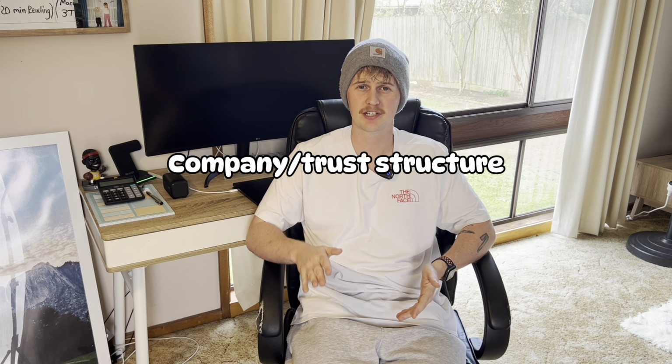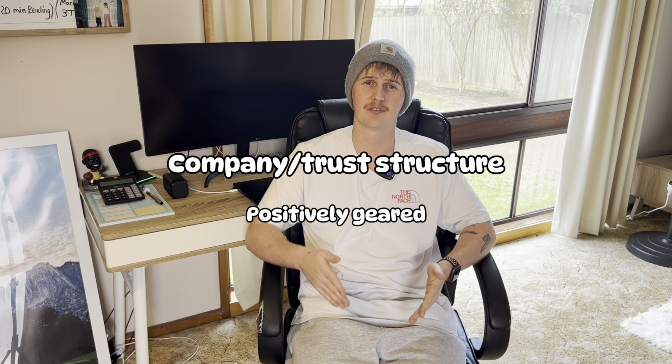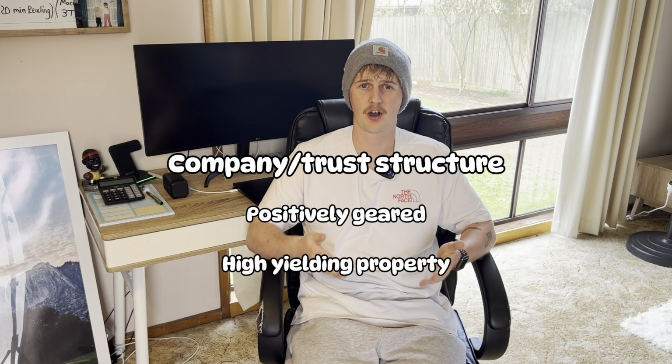Not only does the suburb that you purchase in need to tick off on these data points, but there's also a different set of criteria that I myself look for in a property to align with my strategy. So for me, as I'm purchasing through a company and trust structure and I'm trying to get these properties positive as soon as possible, I target higher yielding properties. So if there's a suburb that yields 3% on average, it's probably not going to work for me.